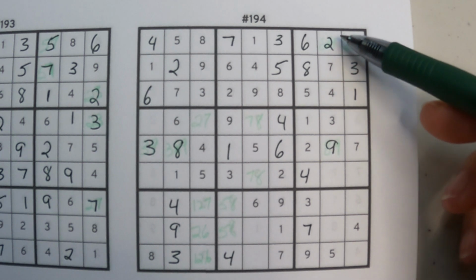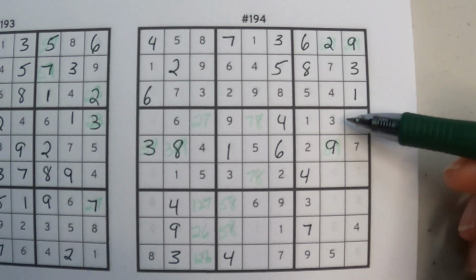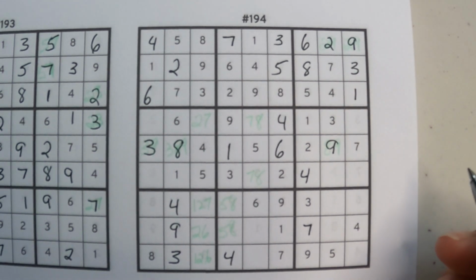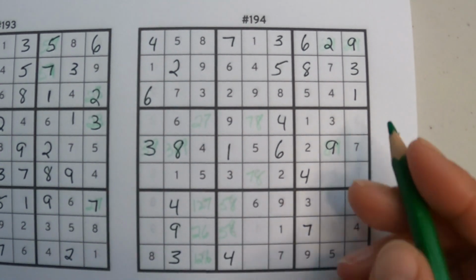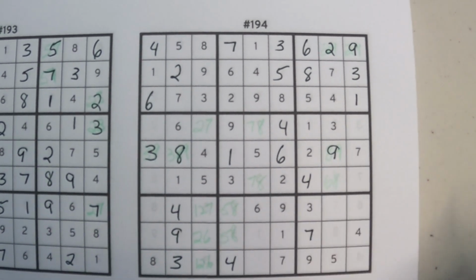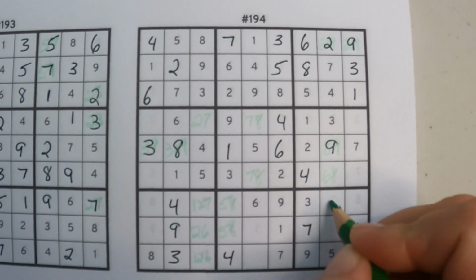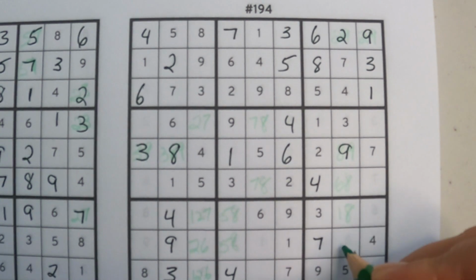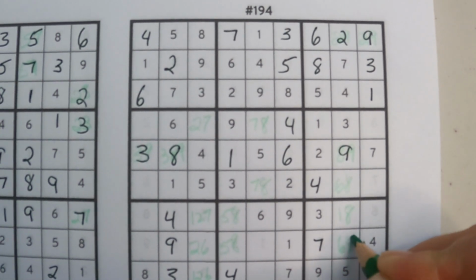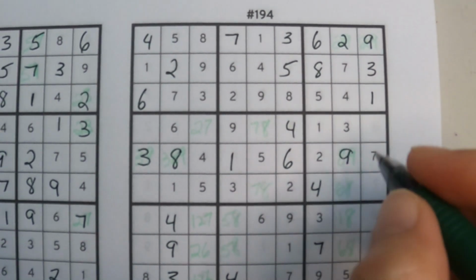If we look at this column, we're missing 1, 6, and 8. Got a 1 here. So 6, 8, a 6 here. So 1, 8, a 1 here. So that makes this 6, 8. That means that our 1 has to be here.